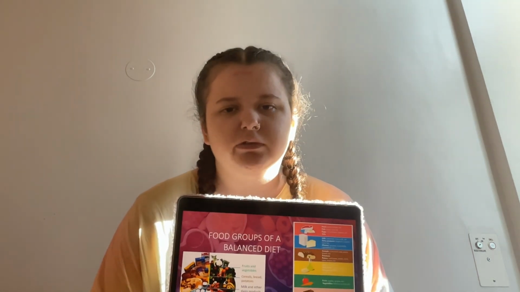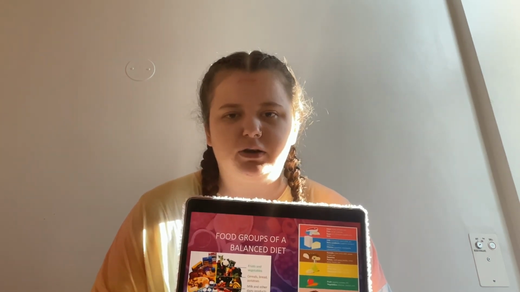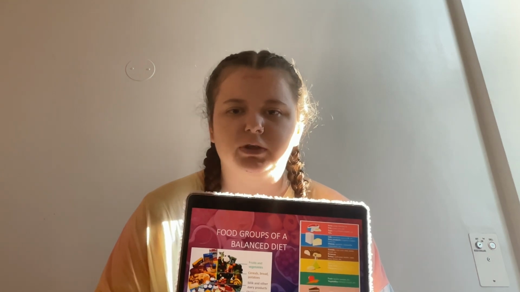Several macro and micronutrients make up a balanced diet. These are carbohydrates, protein, fat, fibre, minerals, water and vitamins. There are 5 different food groups which these make up, which provide nourishment that is essential for a balanced diet, growth and maintaining good health.